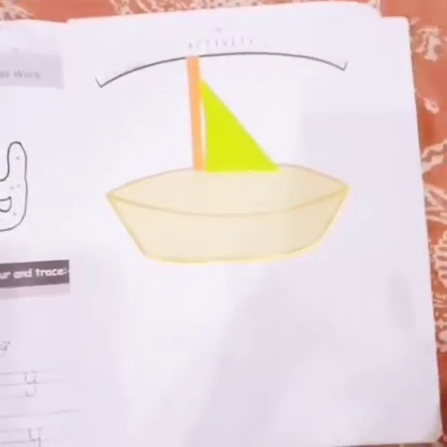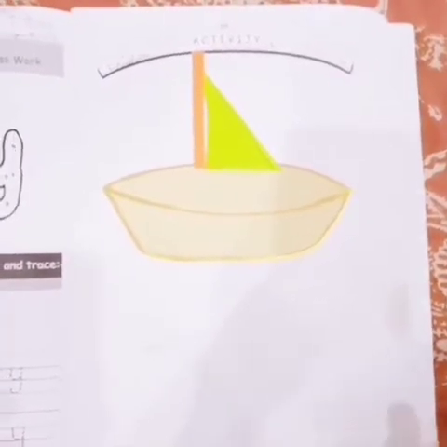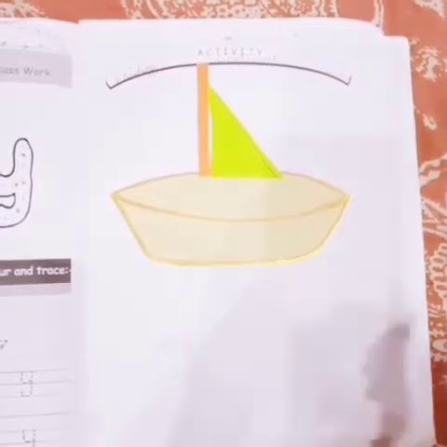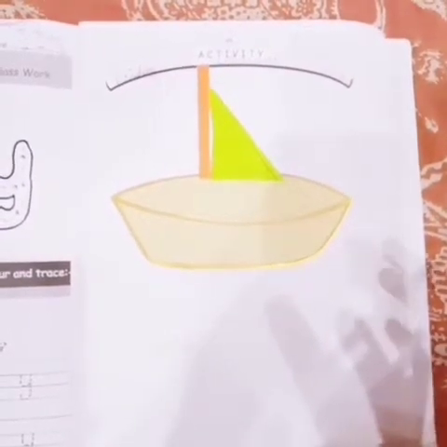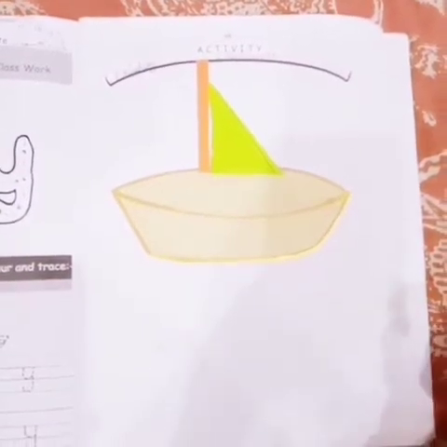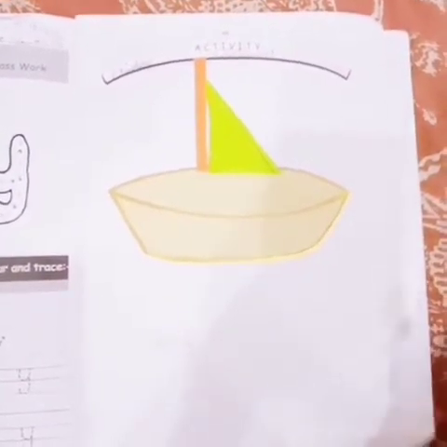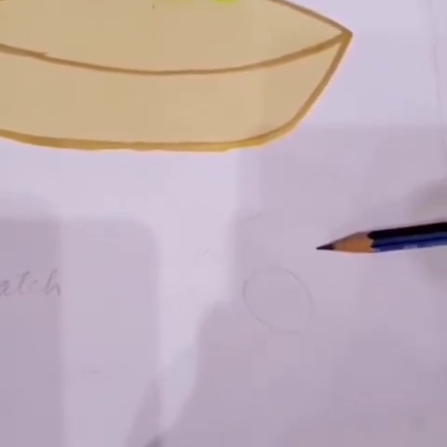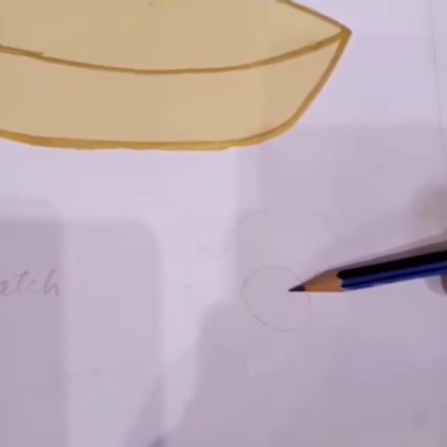Now it's page number 99. On this page there is an activity for you. This is yacht made up of computer paper cuttings, but as you are at home, maybe you don't have those papers, so you can draw this egg yolk. This portion will remain white and you can color the yolk yellow.